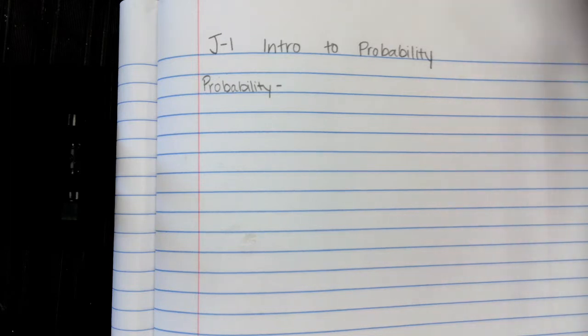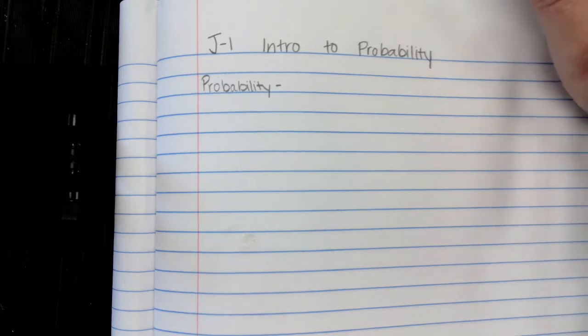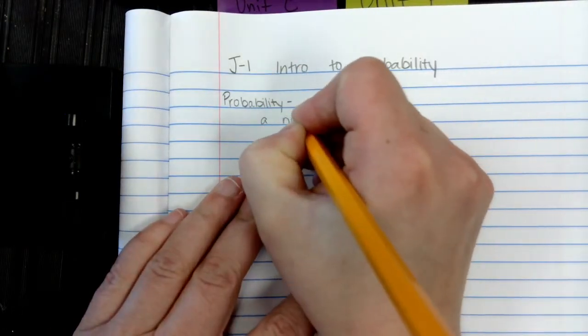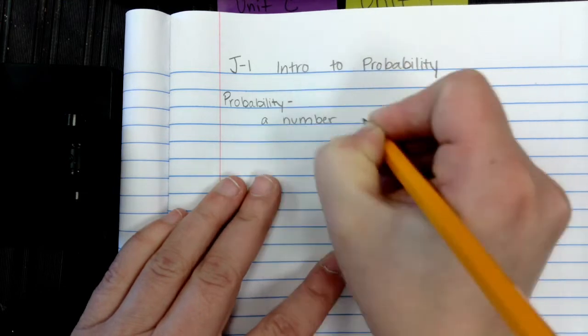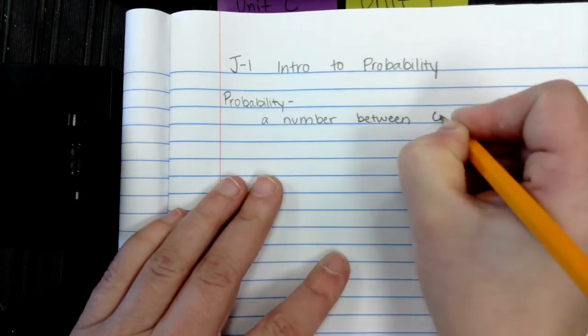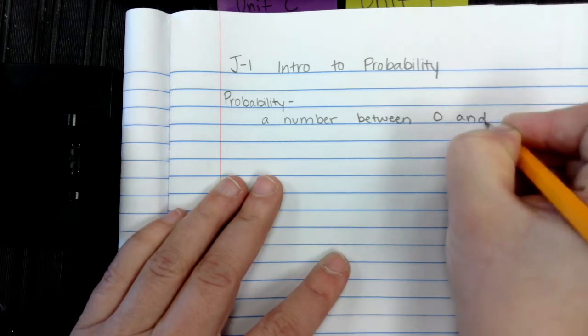So we might look at that number between 0 and 1 as a fraction. We might say a half or a sixth. We might look at it as a decimal. When we talk about weather and the likelihood of rain or clouds, we usually talk about it as a percent. When we talk about flipping a coin or rolling a die, we like to talk about it as a fraction. And sometimes we do it as a decimal just for funsies.